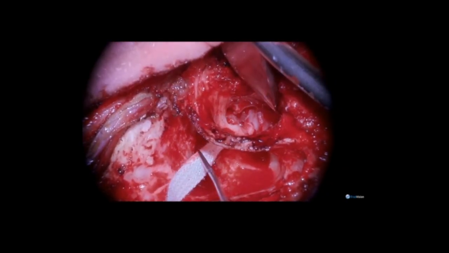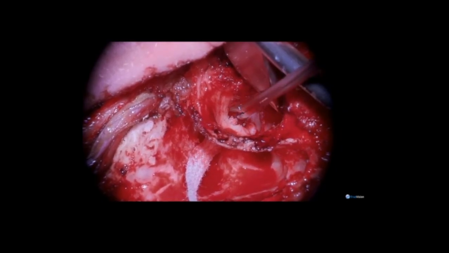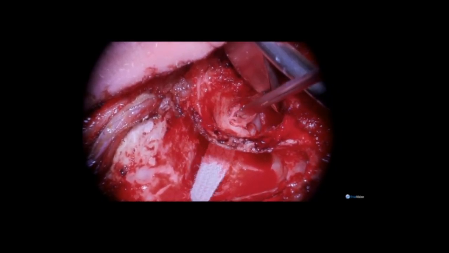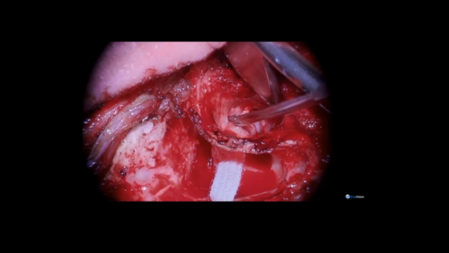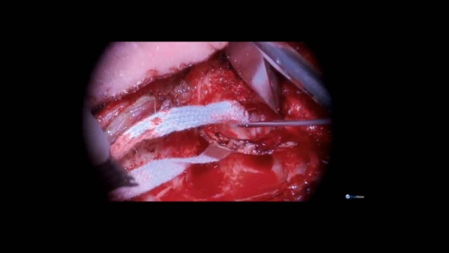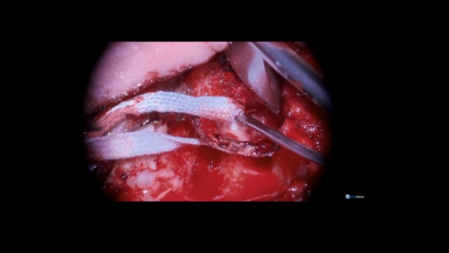I am introducing a small piece of umbilical tape gauze and scraping it along the medial canal wall edge to help ensure that there are no more cholesteatoma fragments remaining.